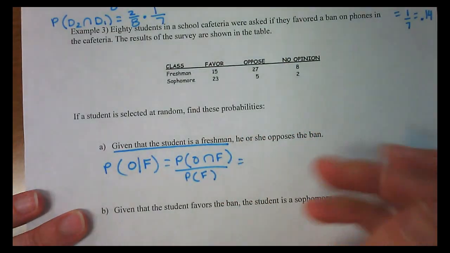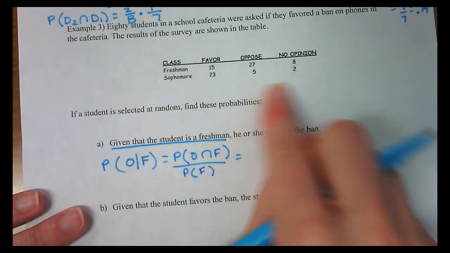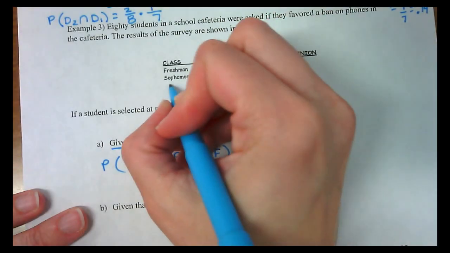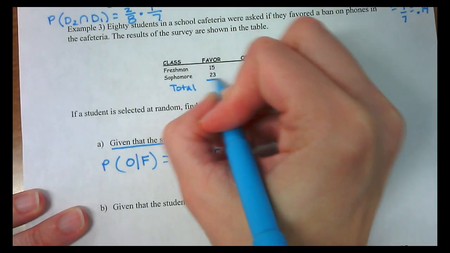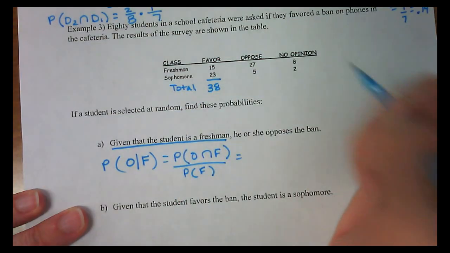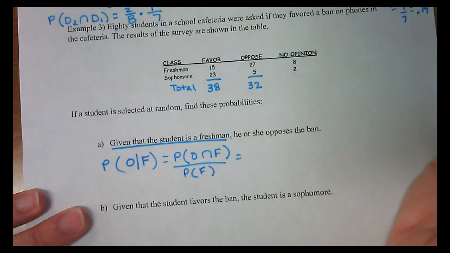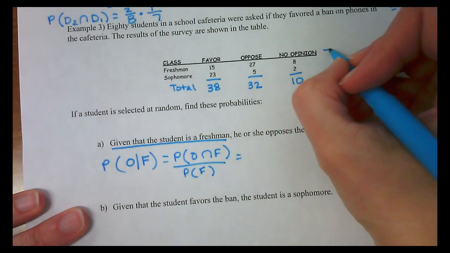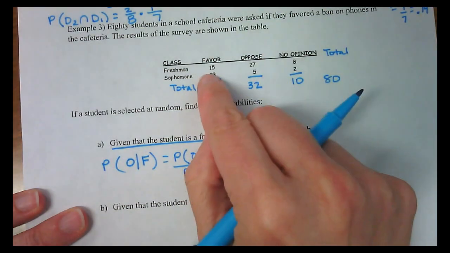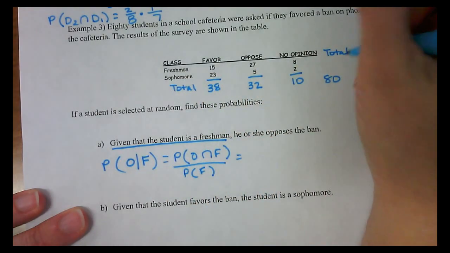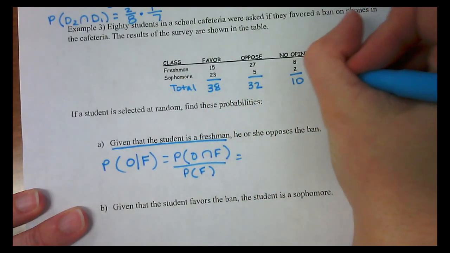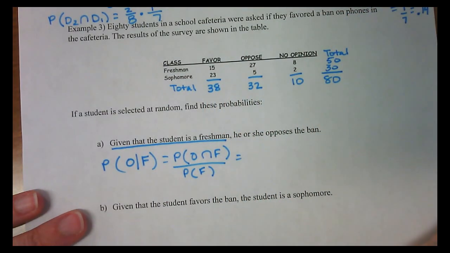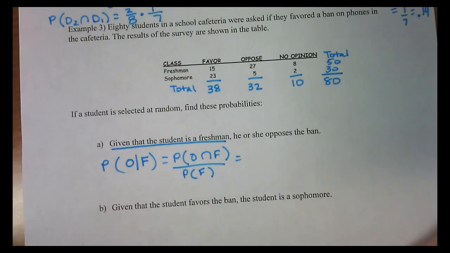So if we look at our chart, we don't see any totals in this chart, it would help to fill out some totals. So for this column, my total would be 38. For this column, my total would be 32. For this column, my total would be 10. If I add all these together, I get 80 for my grand total. If I do my rows and I add these numbers together, I get 50. And if I add these numbers together, I get 30. So I've got all my totals filled in. That's going to help me get these probabilities.